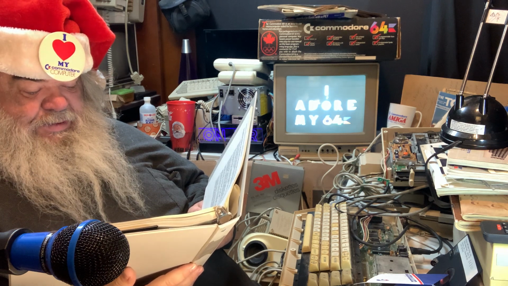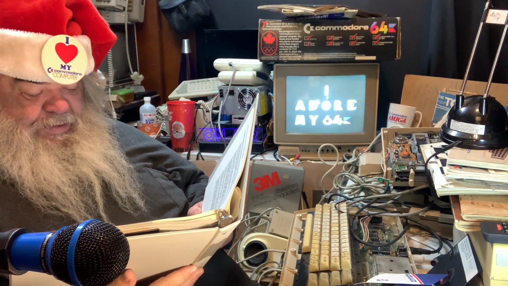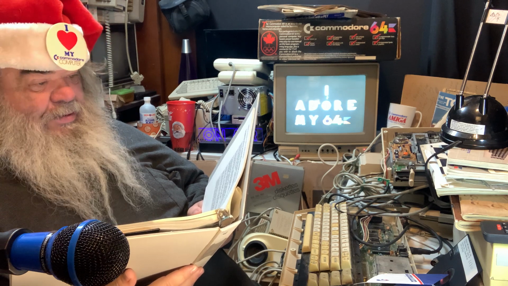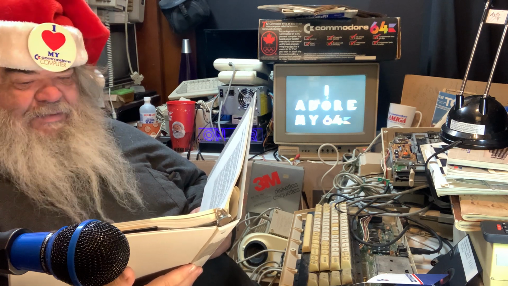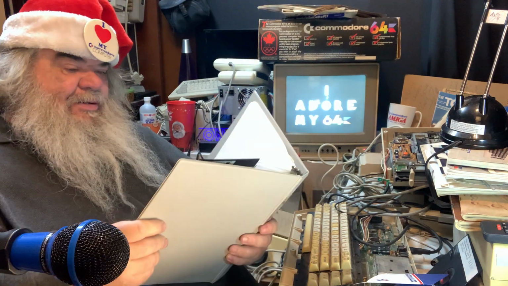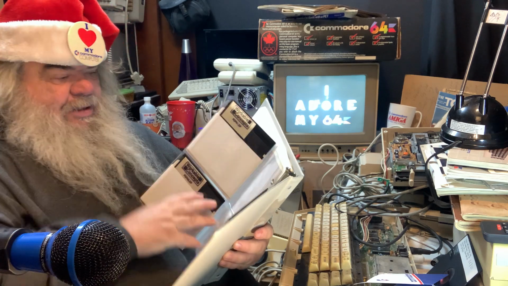Yeah, this is supposed to run not on a 64. It's for the PC. I didn't even know this existed. I didn't even know I got it. Workable Concepts. So there are many discs. I'll have to look into this.